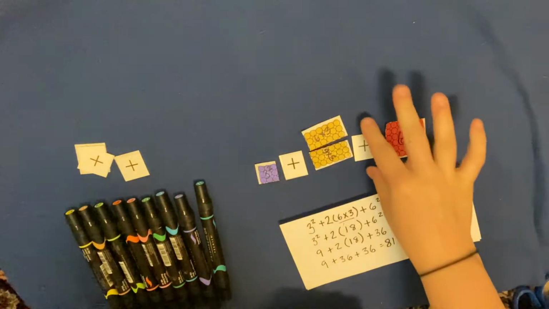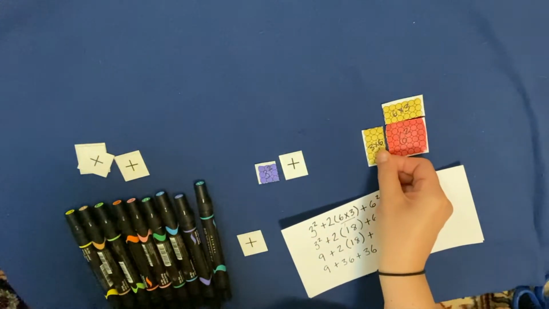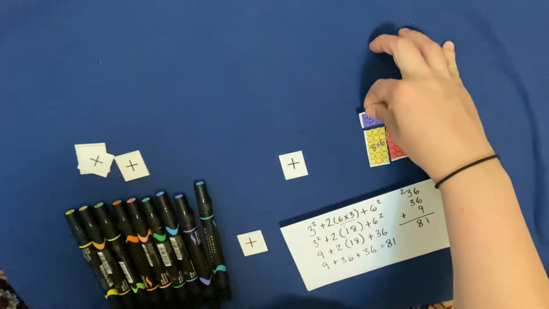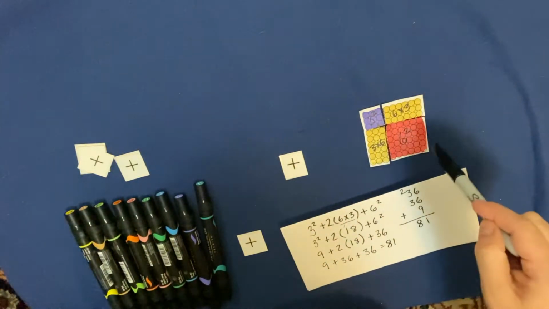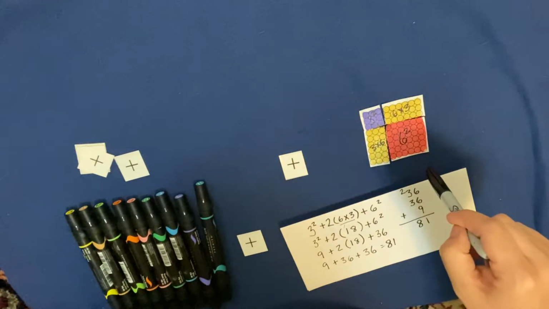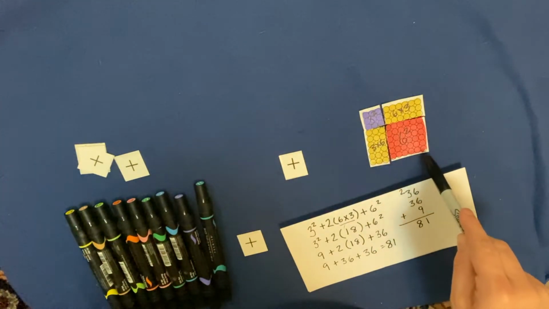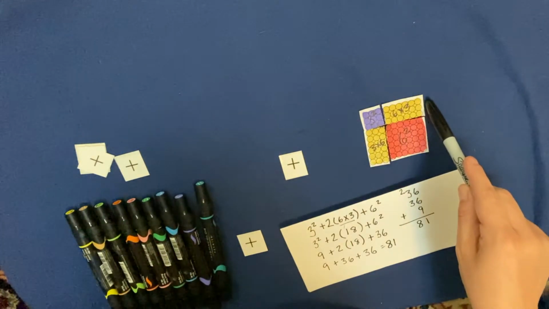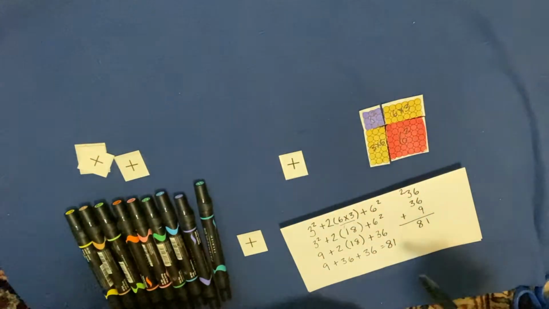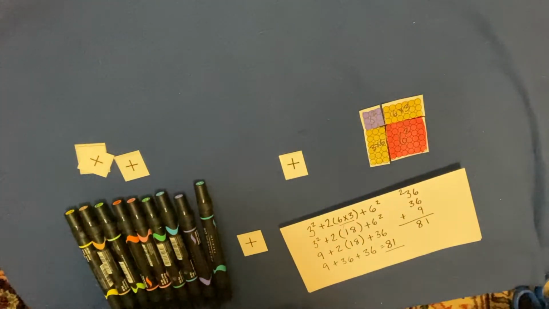Okay, and let's put this square back together real quick. Remember, we took a 9 square and we transformed it. See, look, 1, 2, 3, 4, 5, 6, 7, 8, 9. 1, 2, 3, 4, 5, 6, 7, 8, 9. And the square of 9 equals 81, okay?